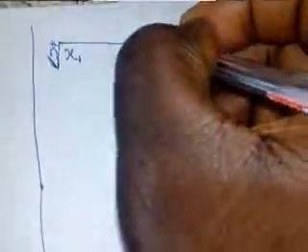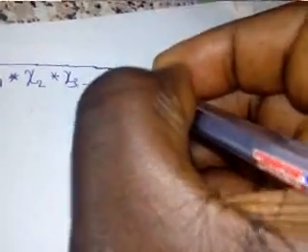When we talk of product, we mean multiplication. So x1 multiplied, I'll use an asterisk, just the same way we do in computer science. So this x1, we have x2 multiplied by x3, and so on up to the last x multiplied by xn.